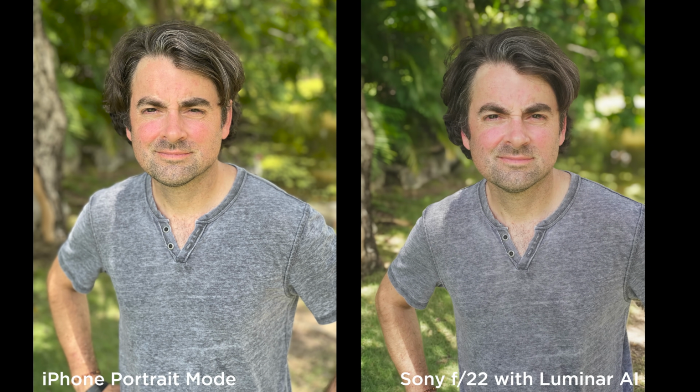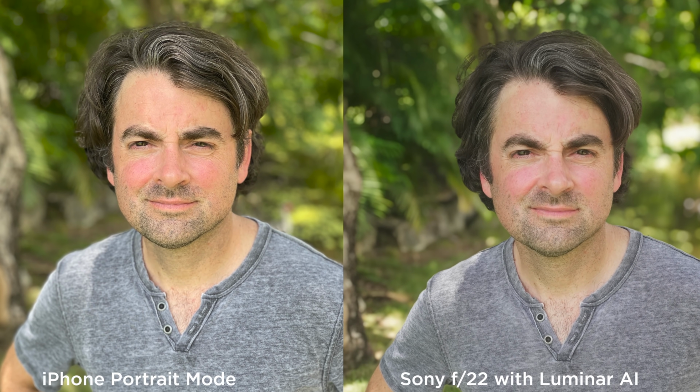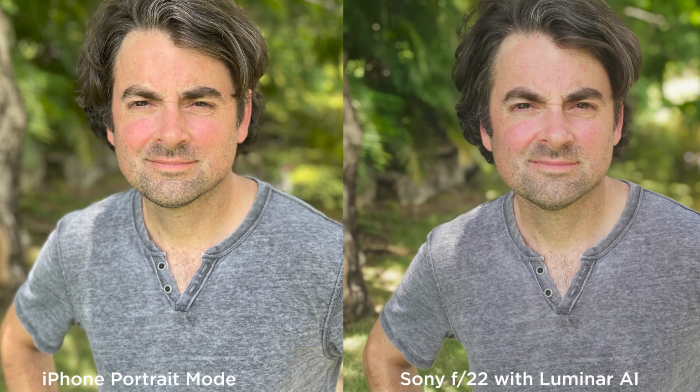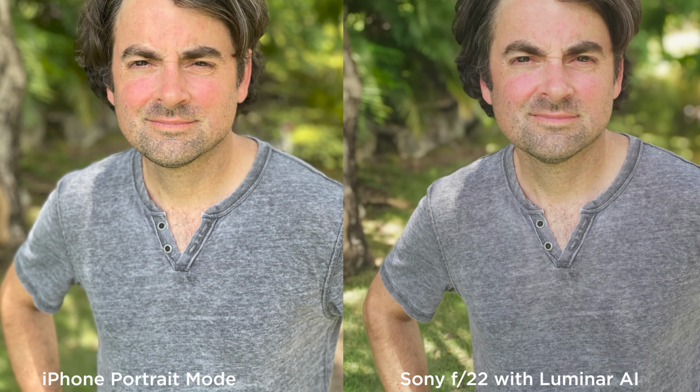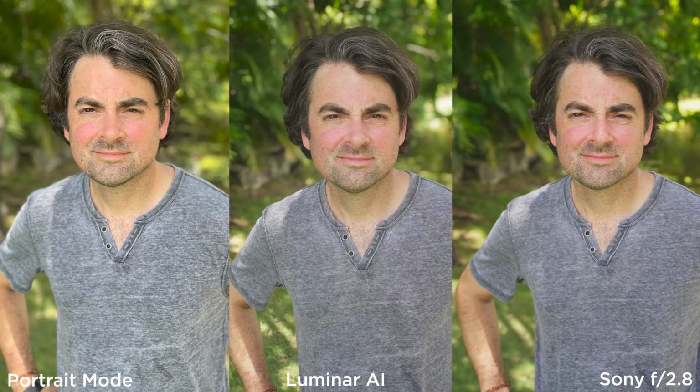Now let's compare the portrait mode to Luminar AI. If we zoom into both of these shots, you will notice that neither of them is perfect, but I am very impressed with this software, again, especially if you're just going to be uploading these images to the web. So when you compare the 2 shots with fake bokeh to the one real shallow depth of field shot, obviously you will see some differences, but I don't think the average person would ever be able to tell.